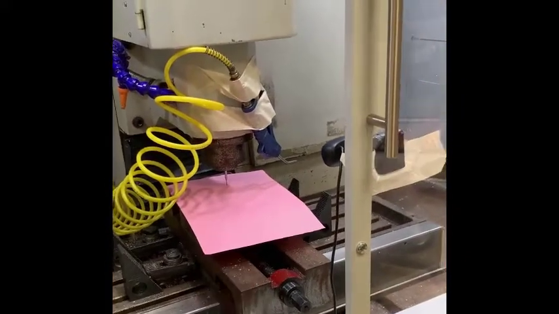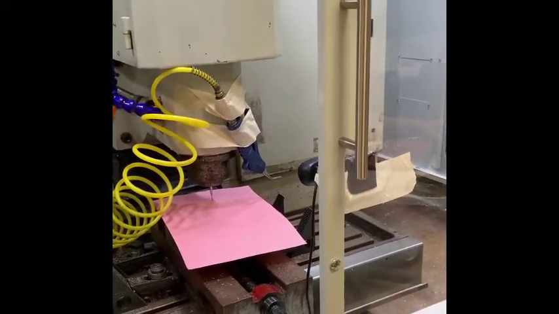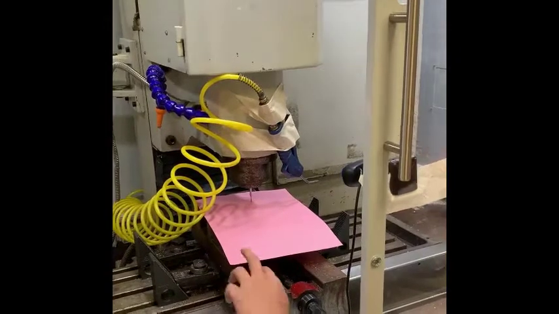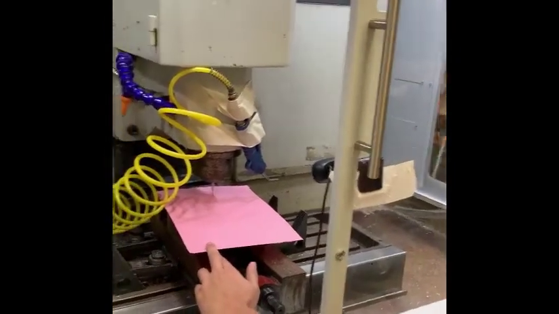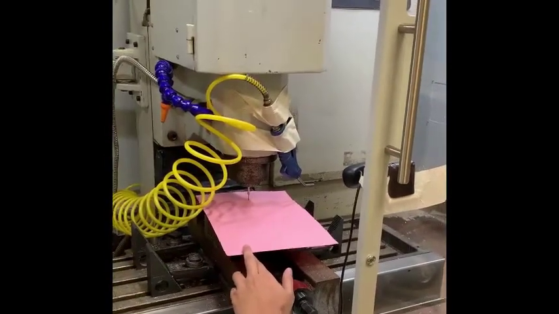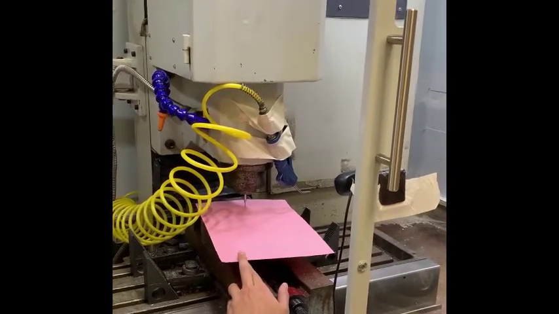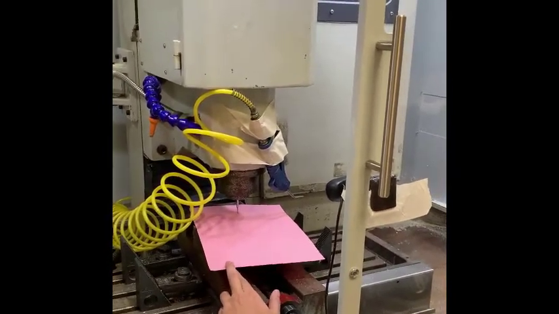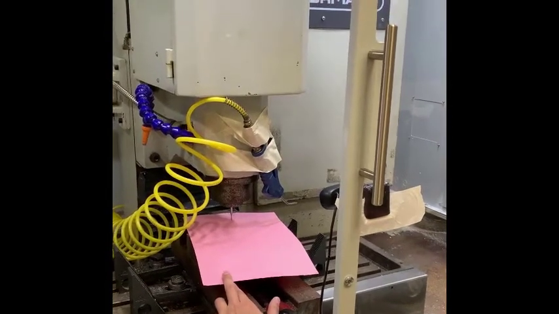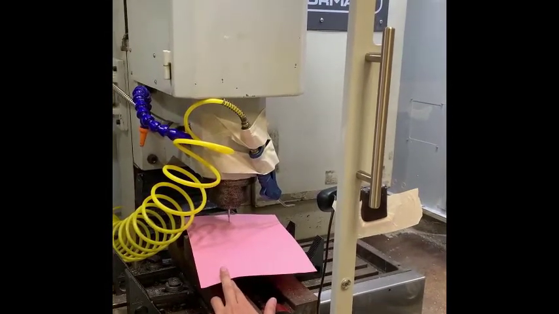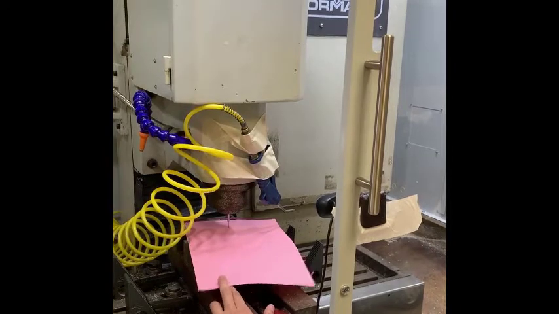Okay, go to the fine one. So as y'all see, I am moving the paper to see if the end mill has caught on to the paper.